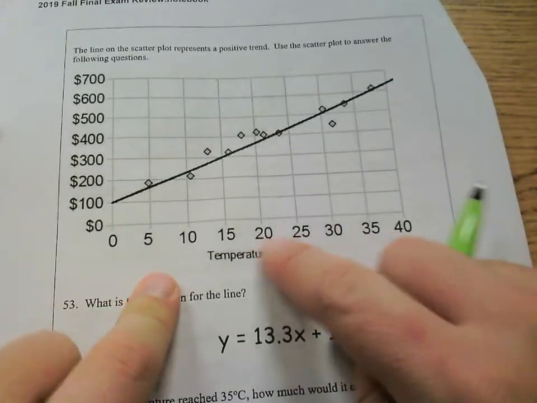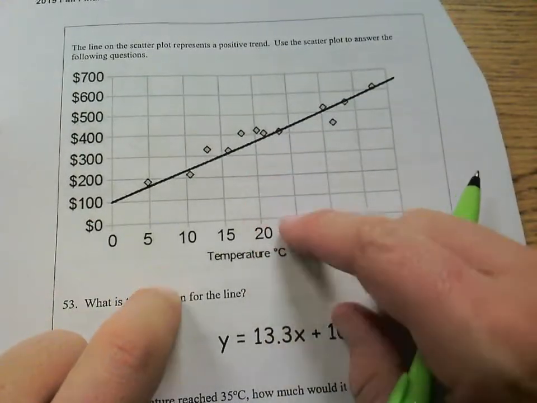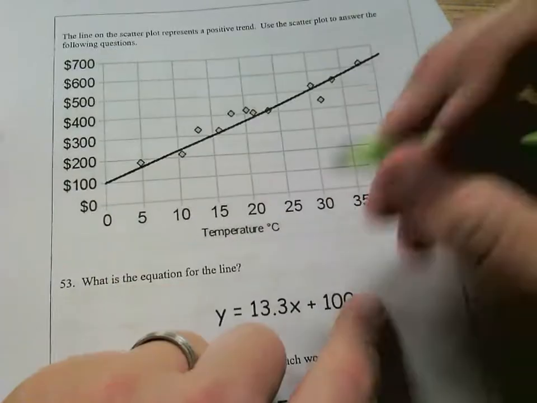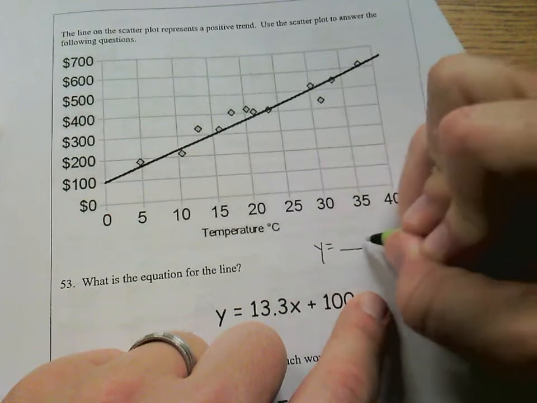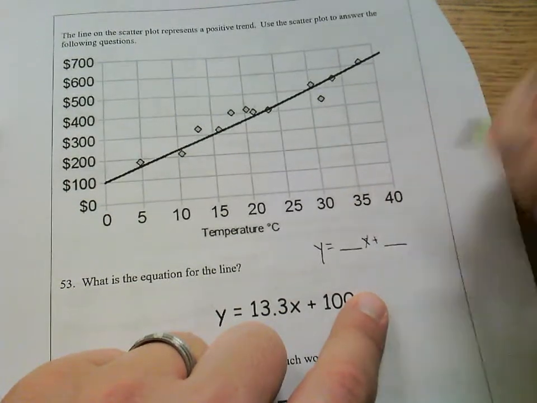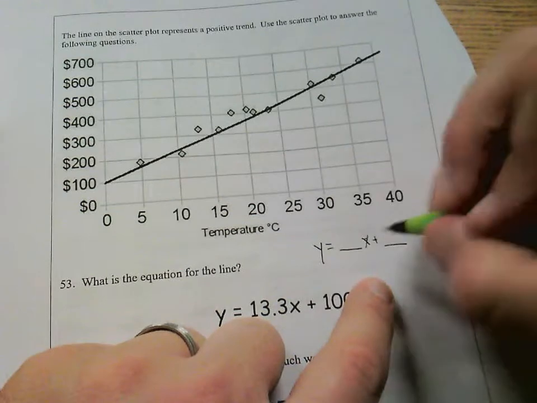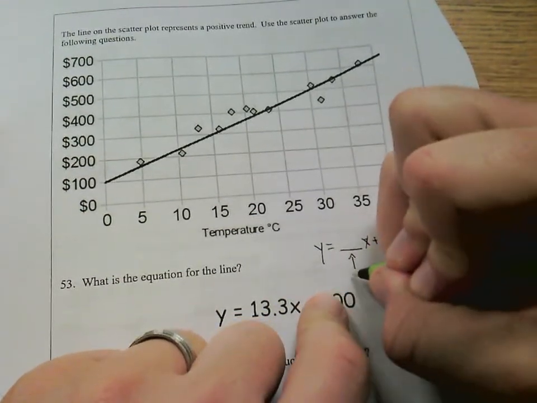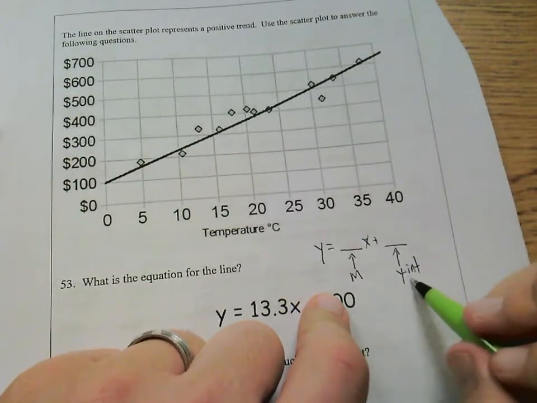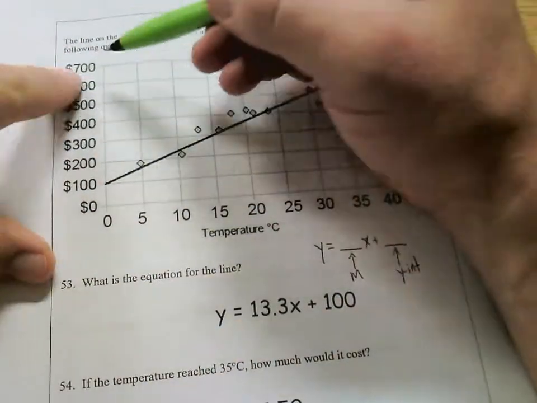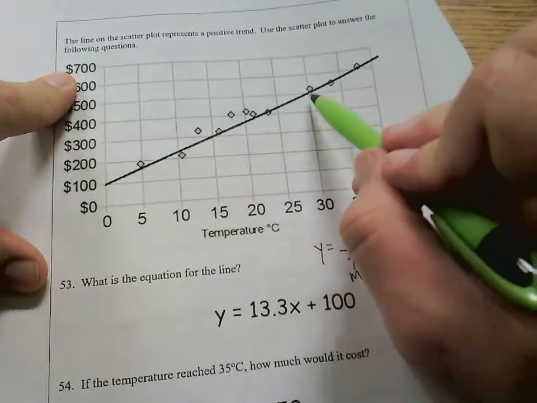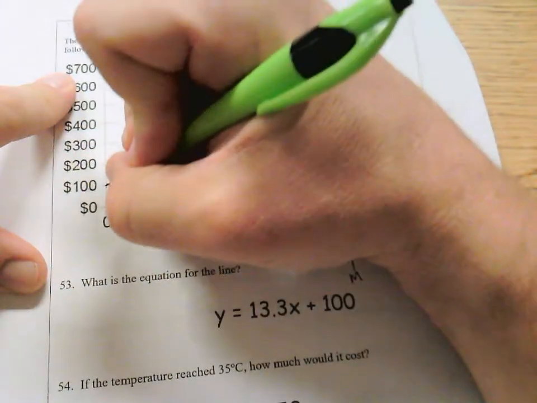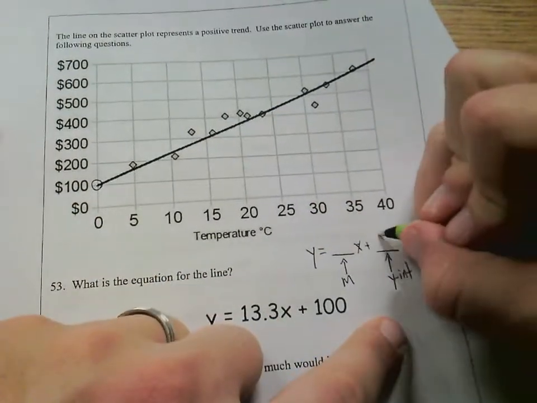All right, scatter plot, and I have got to find myself a line. So what I'm looking for is y is equal to something x plus something. That's the formula I'm going to use. Now remember, this right here is your y-intercept. This right here is your slope. Now first off, the y-intercept, super easy. Literally, here's the y-axis. Where does the big black line go to the y-axis? Right there. At 100. So I'm going to put 100 right here.